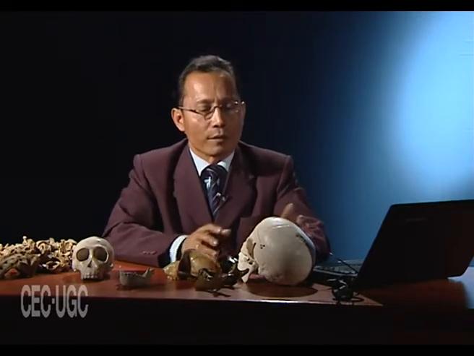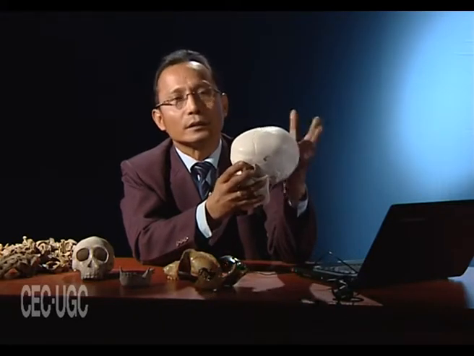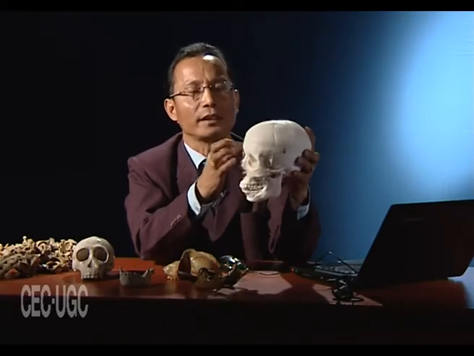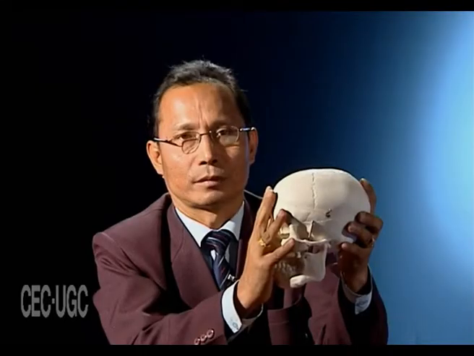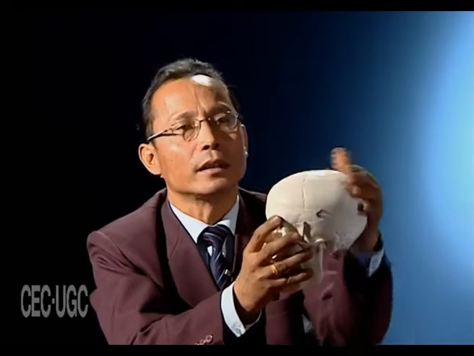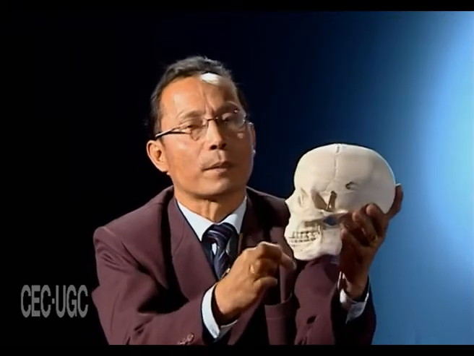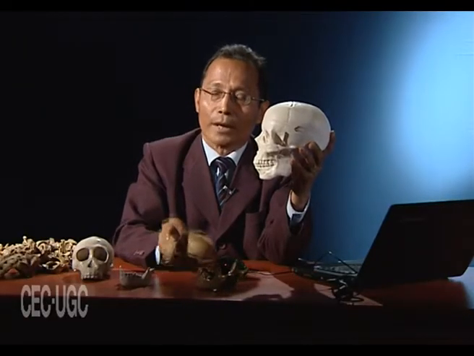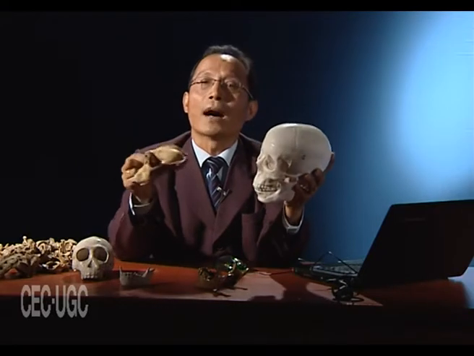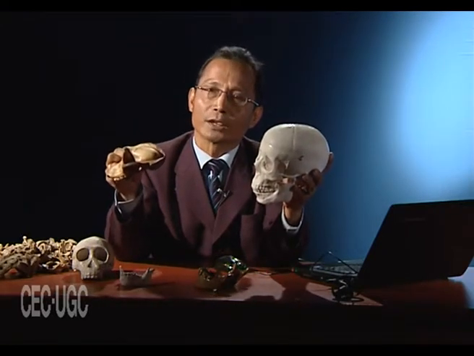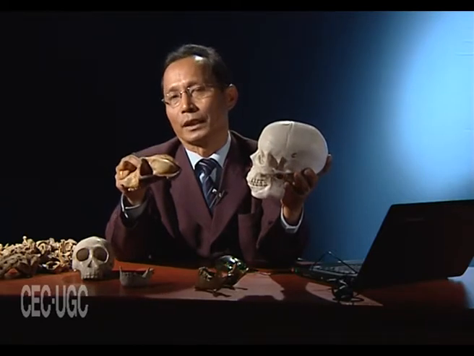Now, the facial region has reduced comparatively from the cranial part. The facial region is reduced. Proportionally it is reduced as compared to the cranial part. So this cranial part is very large and this facial part is reduced. Here among the monkeys, the cranial part is comparatively smaller and the facial part is comparatively larger.